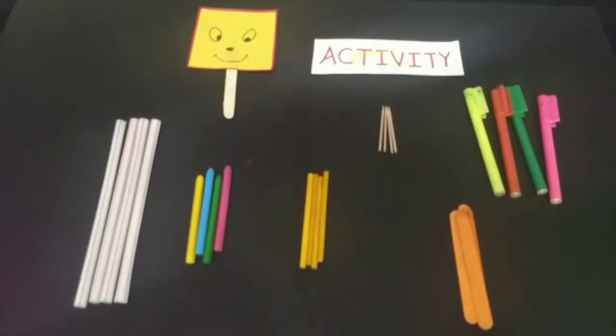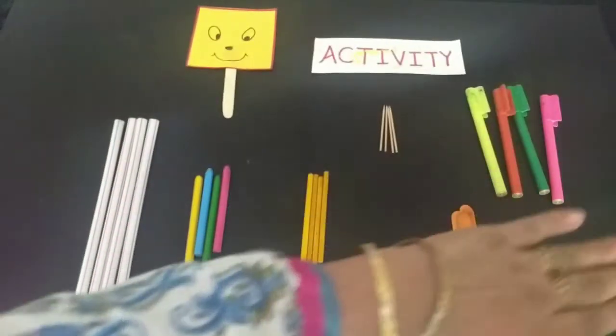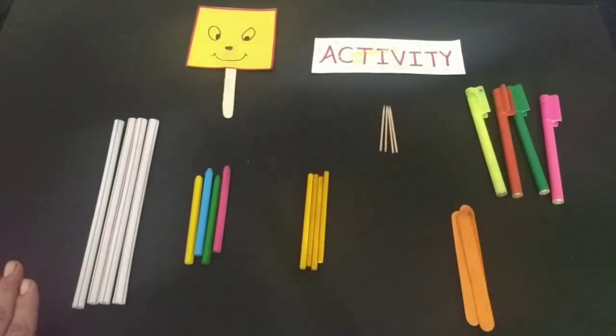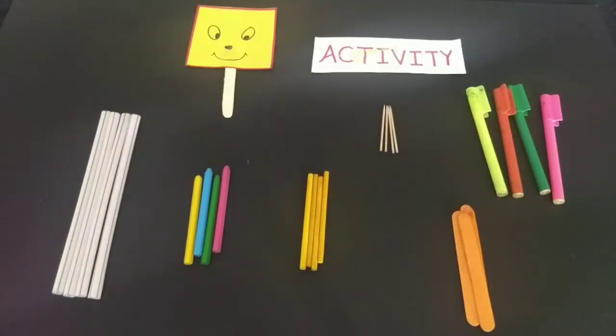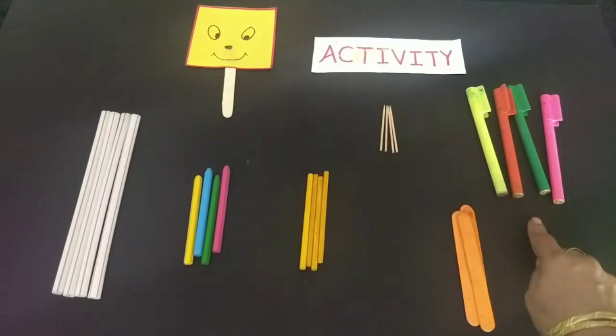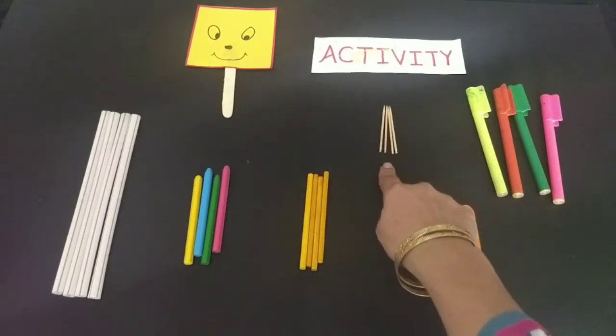Let's do an activity. Children, look here. We have all different type of materials and now we are going to make a square with it. So, let's begin. For making the square, we are going to use straws, crayons, sticks, ice cream sticks, sketch pens and toothpicks.